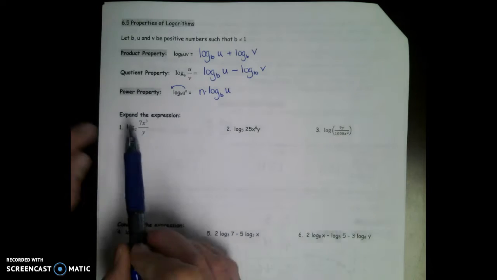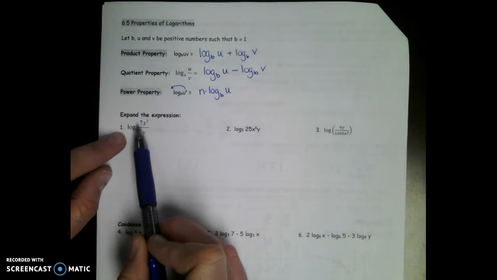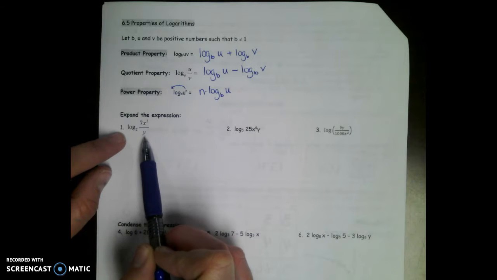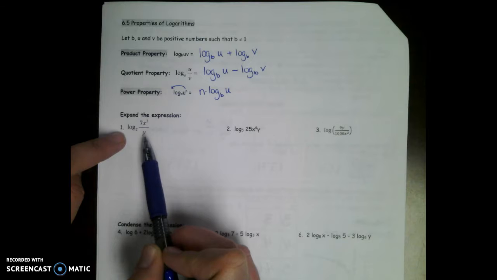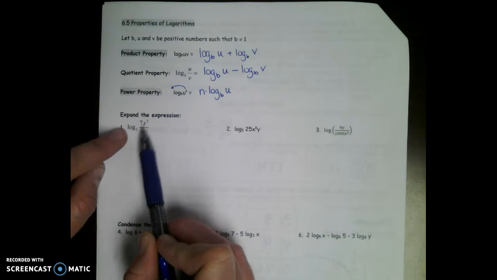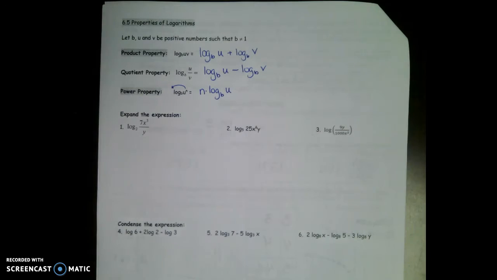So expanding the expression, we have log base 2 of 7 times x to the third divided by y. Technically, we should do a multi-step process where we say, okay, this is multiplication, so we're going to take those and add those together, and then. So here's my shortcut. How many things are inside that log? There's a 7, an x to the third, and a y. There's 3 things inside the log.